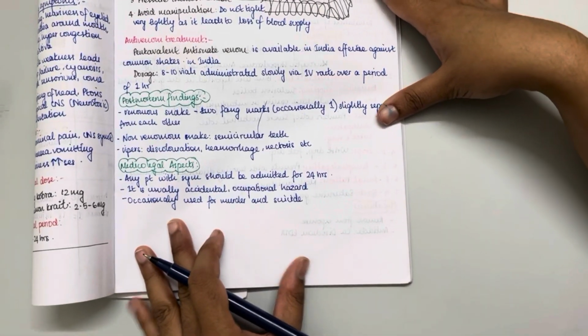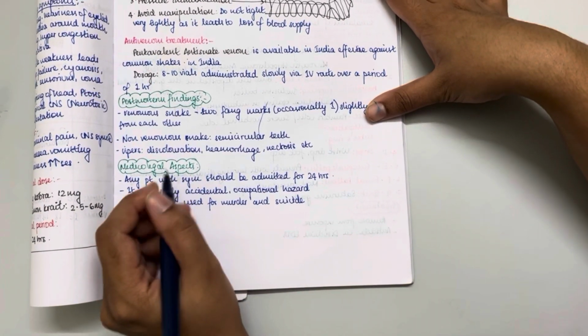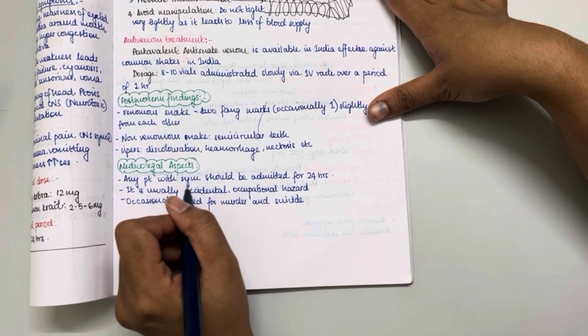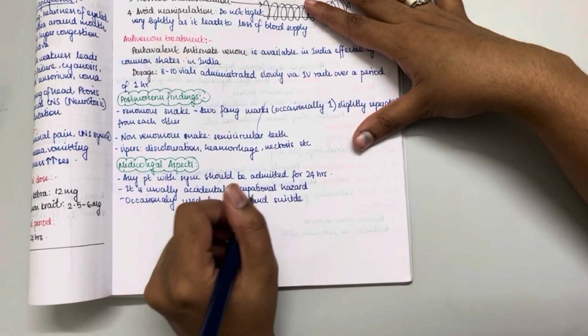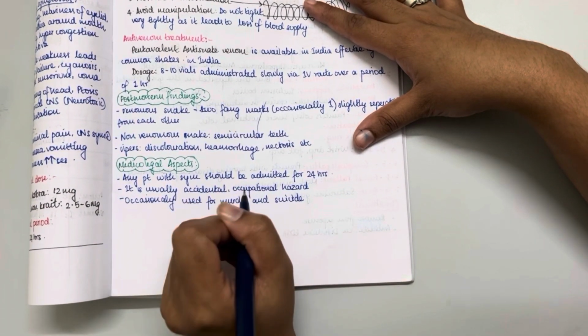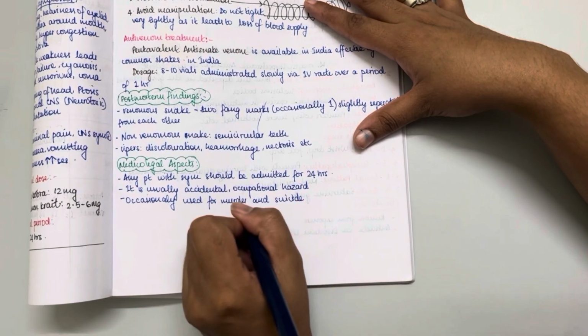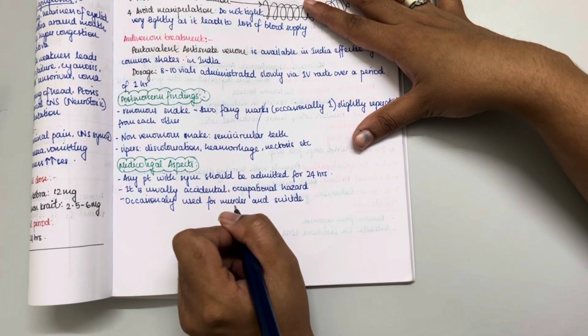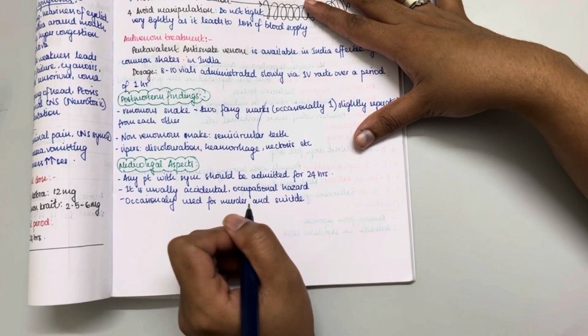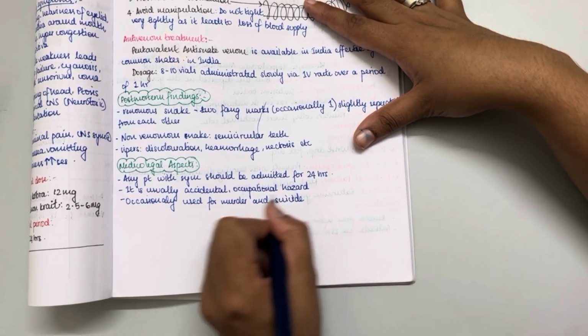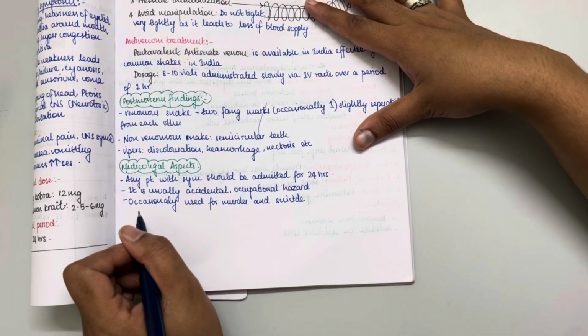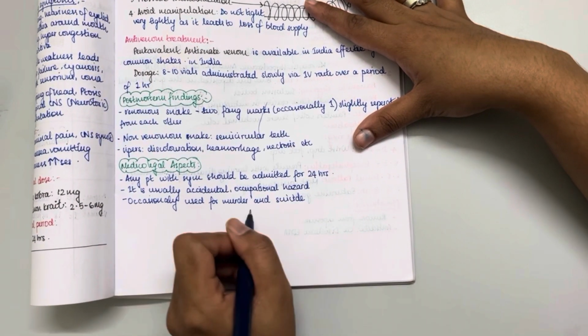Next, let us come to the final part, that is the medico-legal aspect. Any patient with symptoms should be admitted within 24 hours. It is usually accidental and it is also an occupational hazard, because farmers working in a field are commonly bitten by snakes. So it is an occupational hazard, and occasionally it is used for murder and suicide.